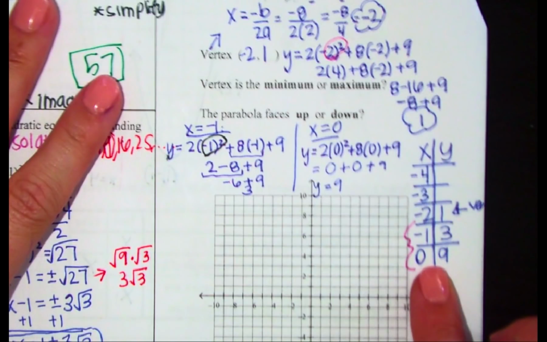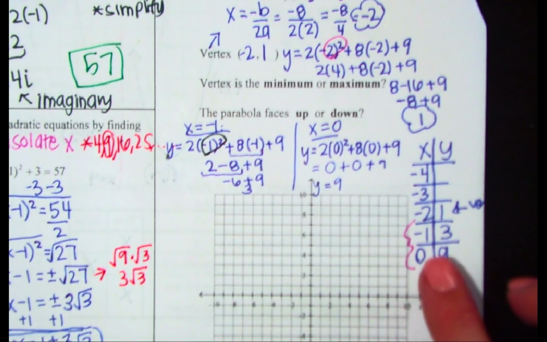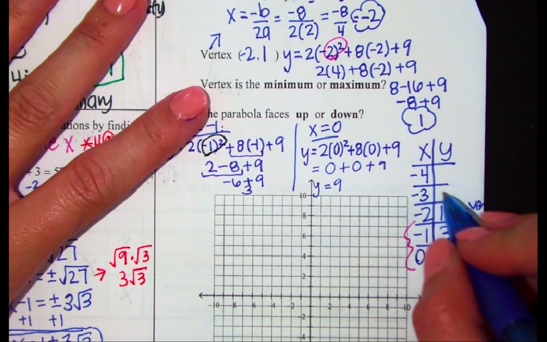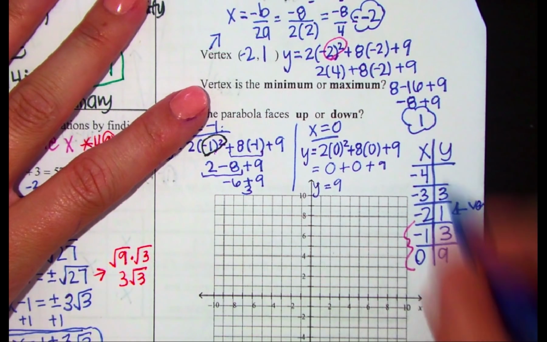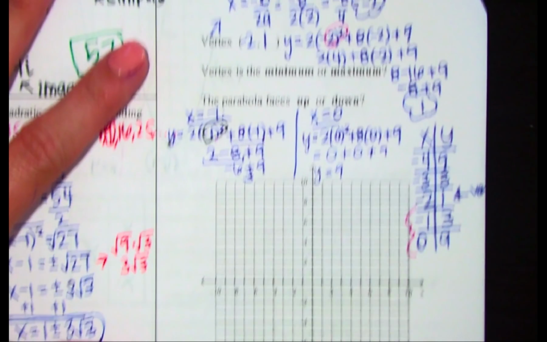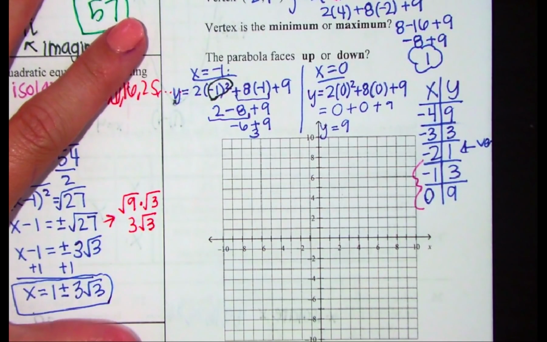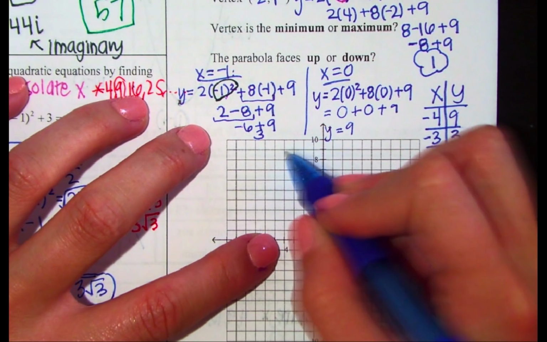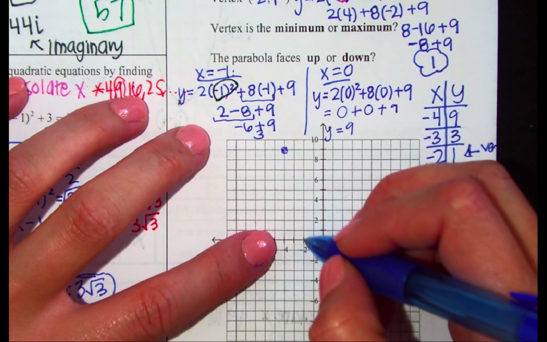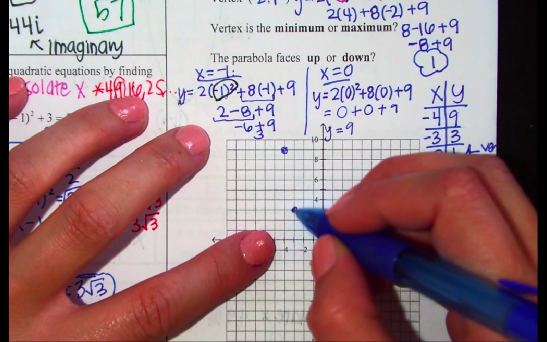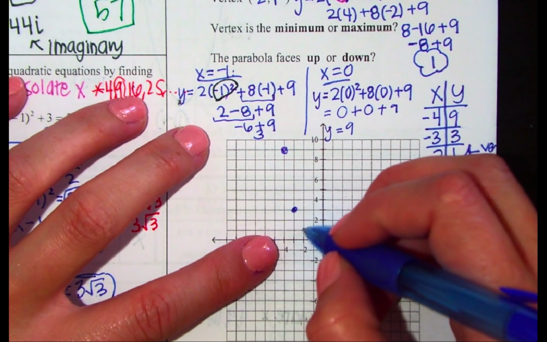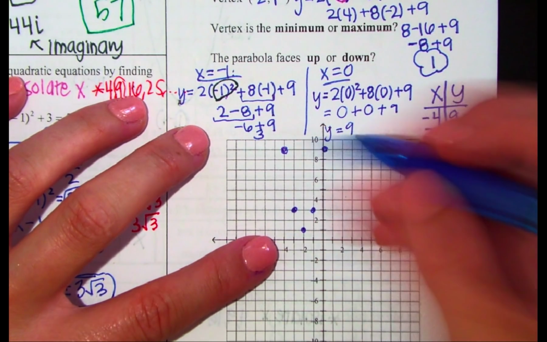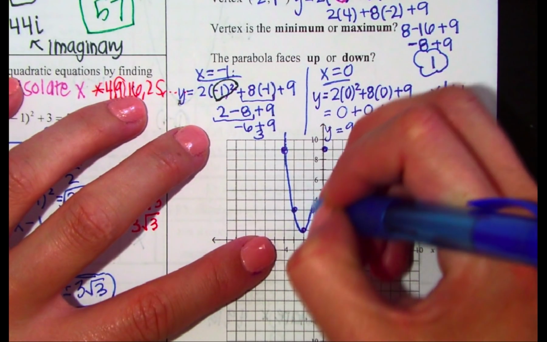So because this is quadratic and we are symmetric across the vertex, 1 to the right is going to be the same as 1 to the left. 2 to the right is the same as 2 to the left. And now I'm going to plot those ordered pairs. So negative 4, comma 9 would go here on my graph. Negative 3, comma 3. Negative 2, comma 1. Negative 1, comma 3, and 0, comma 9. And then we draw our parabola.